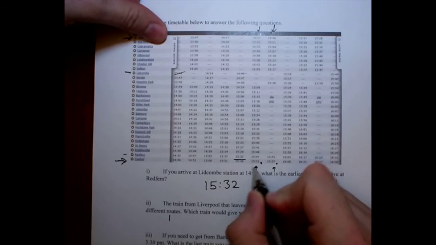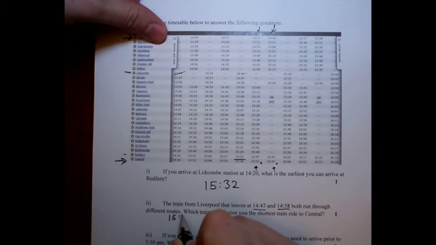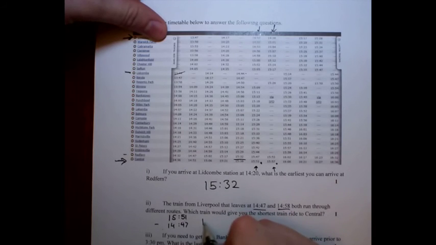For this one here, 15:51, we're going to minus 14:47 from that, and that'll get us the time difference. Our answer is 1 hour and 4 minutes. That is for the first train, so there's one answer.